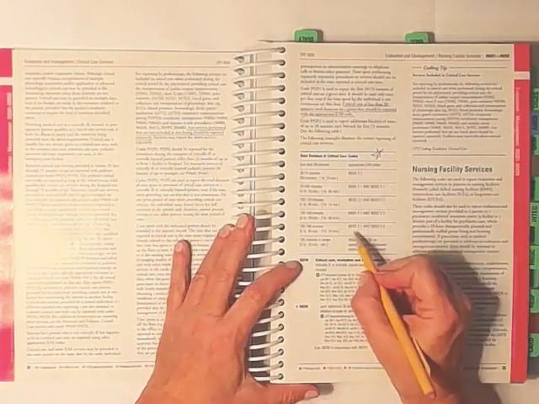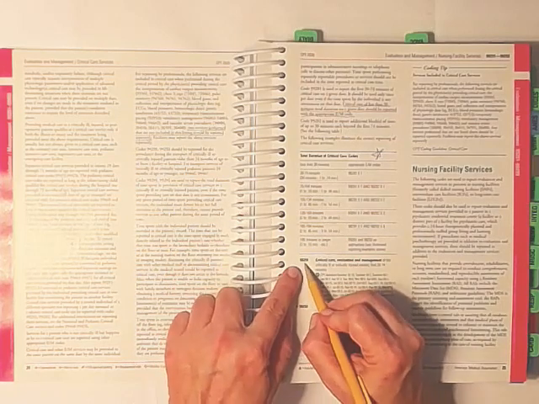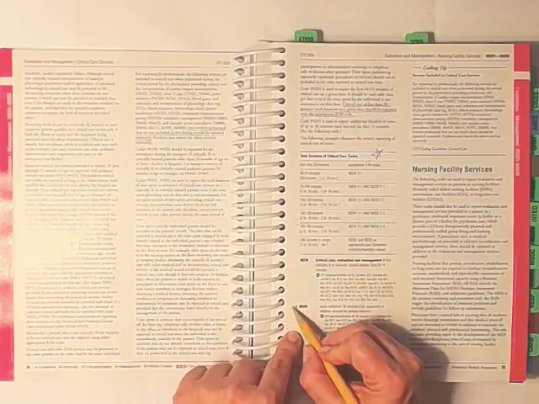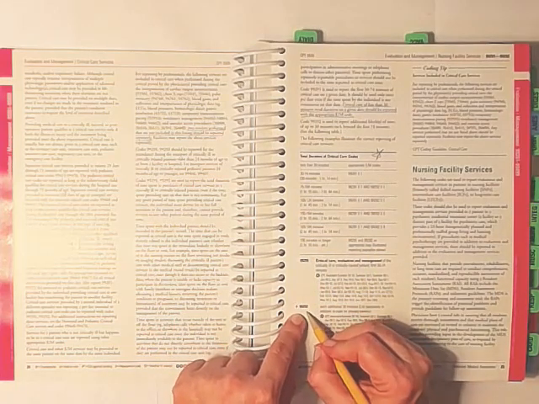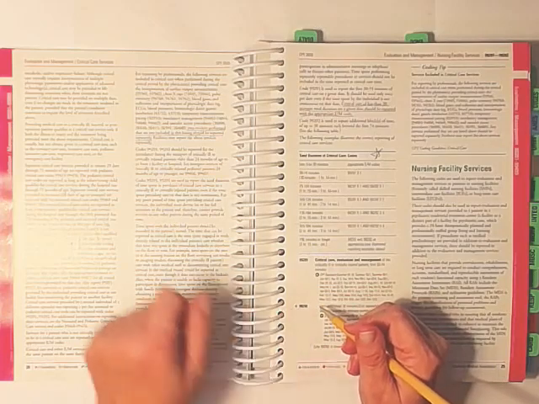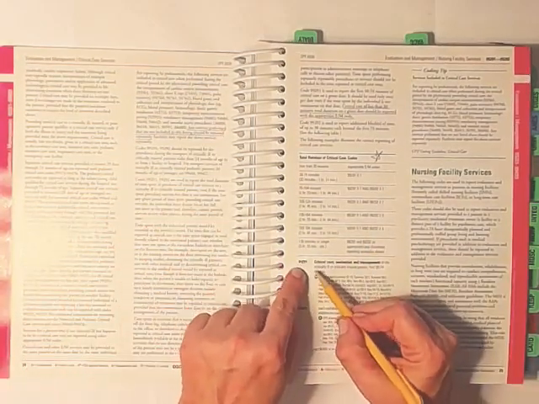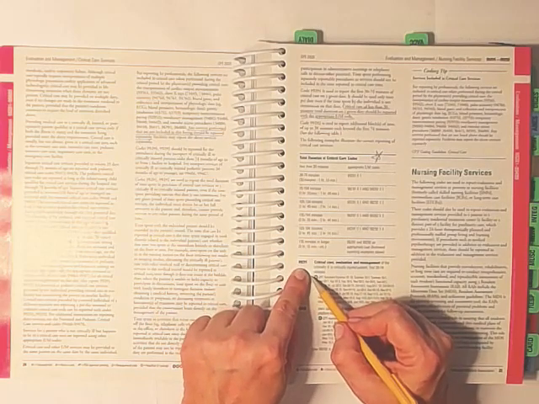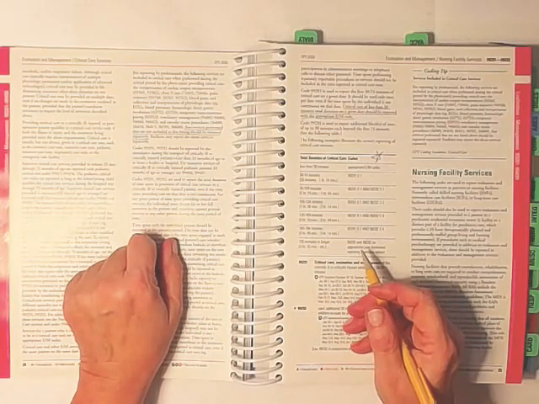But you would do your 99291 and then your add-on. Remember your add-on code of 99292 times 4 to get that time. That's another example of how we use add-on codes. It piggybacks on this parent code, this whole code. The piggyback goes on the back of a whole code.